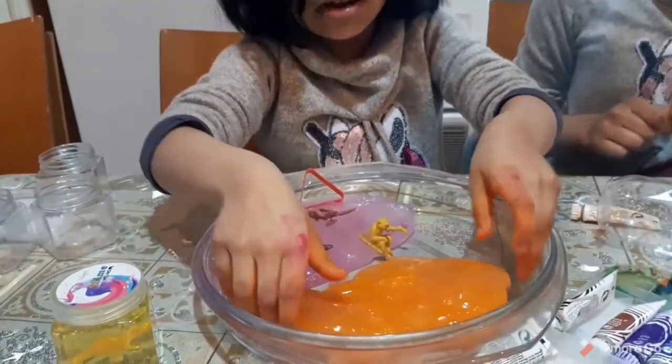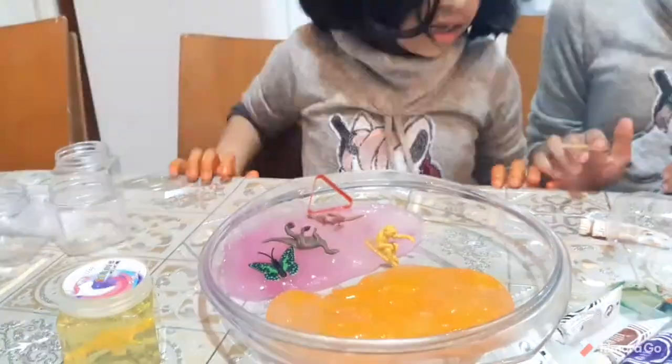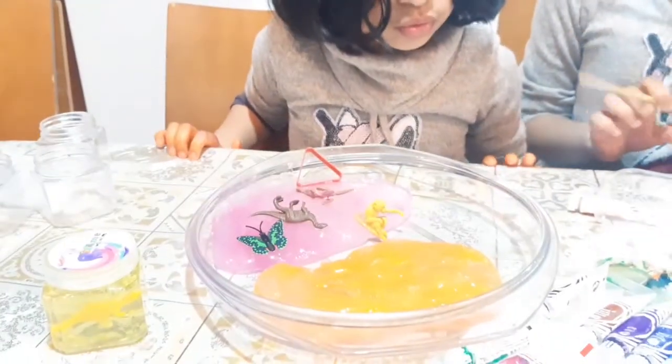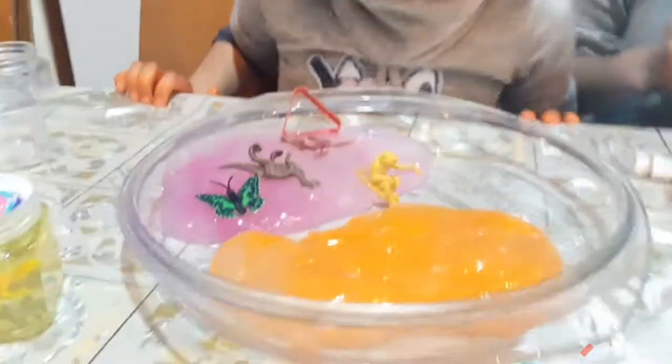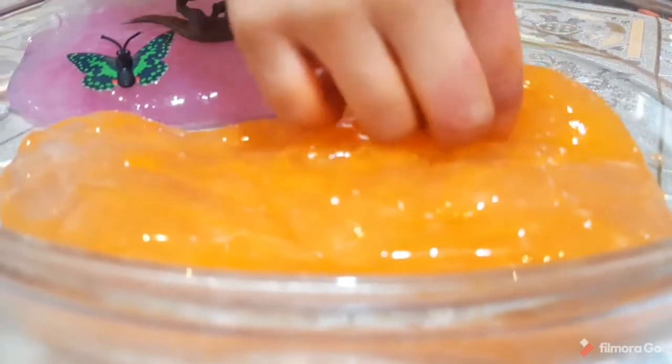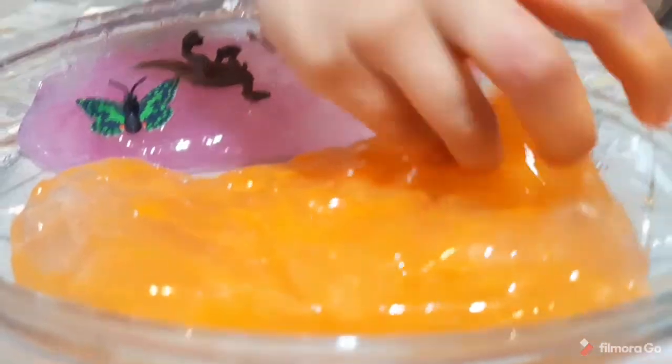This is blue, the color blue, blue. This is blue, the color orange. Blue, blue. Do you know what color this slime is? Orange. This is blue. I like it.